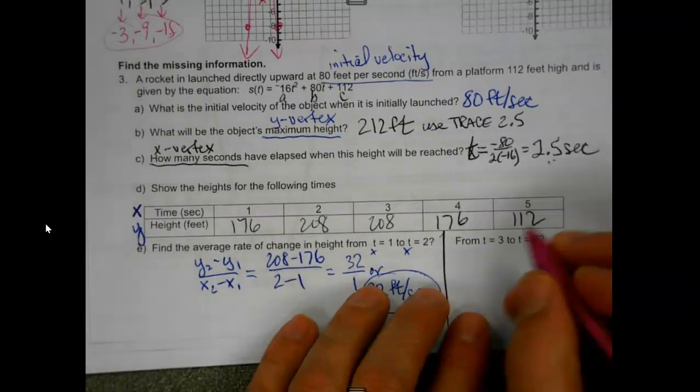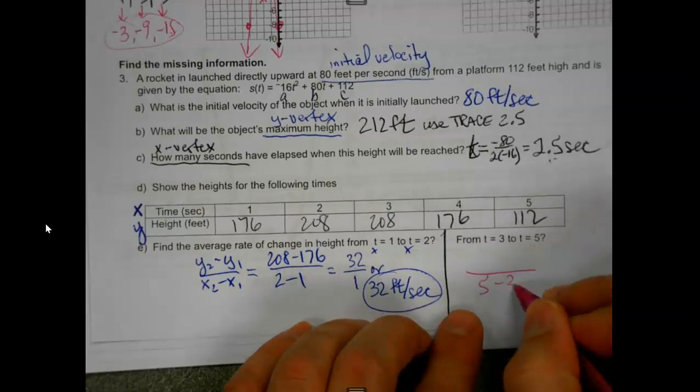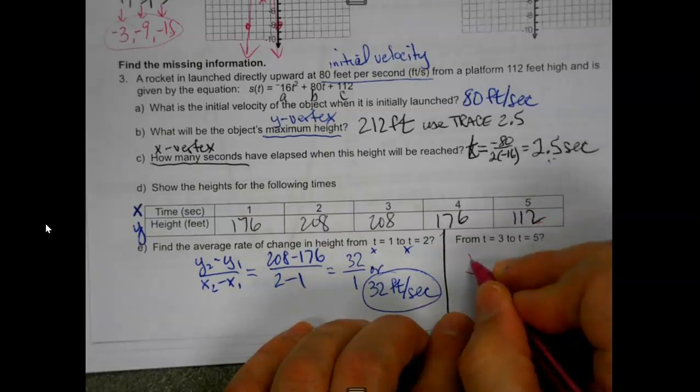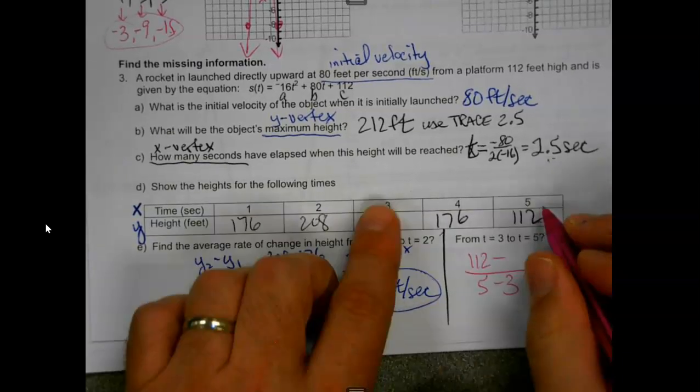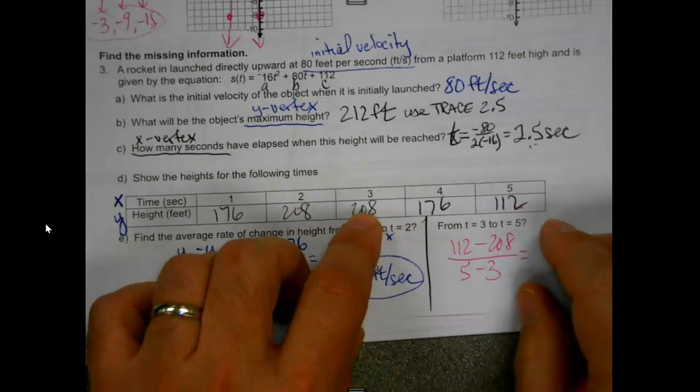So when we do t3 to 5, I do the same thing. The y value at 5 we start with. The y value at 3. This is looking a little funky.